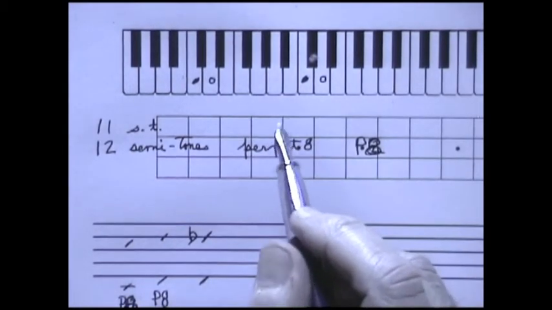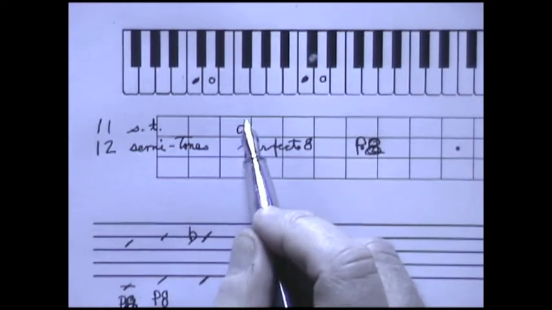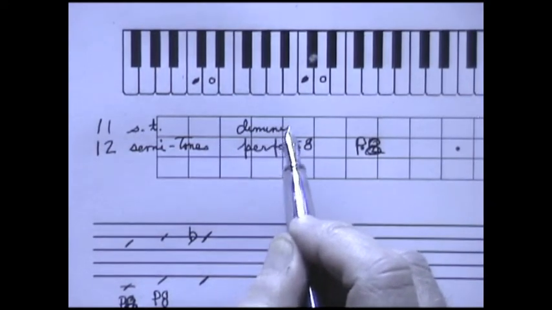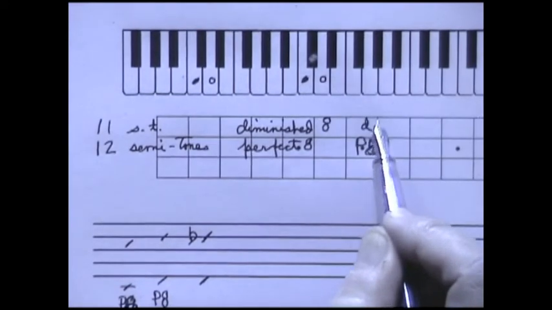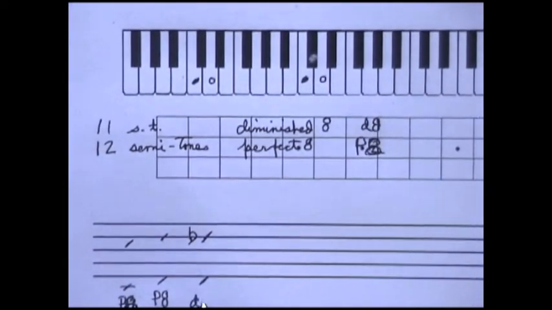and this interval would be called a diminished 8, or little d 8. Another way to achieve the same effect of making the interval smaller would be to leave the upper D alone and take the bottom note and raise it, in this case with a sharp, again to produce an interval with 11 semitones, which is a diminished 8th.